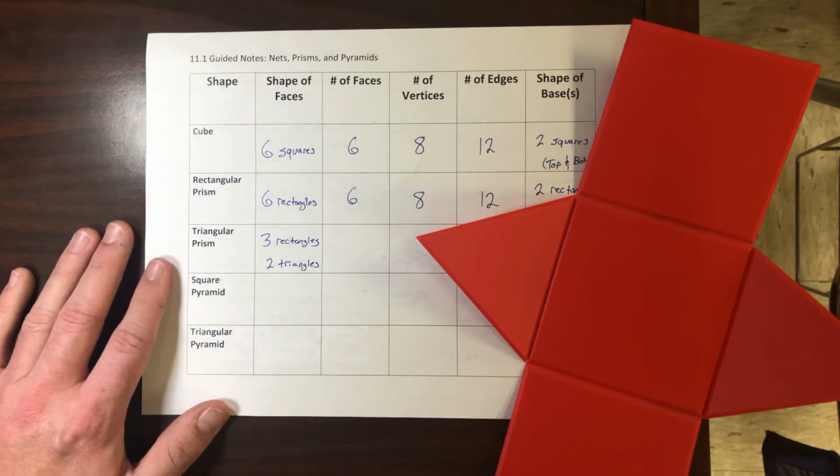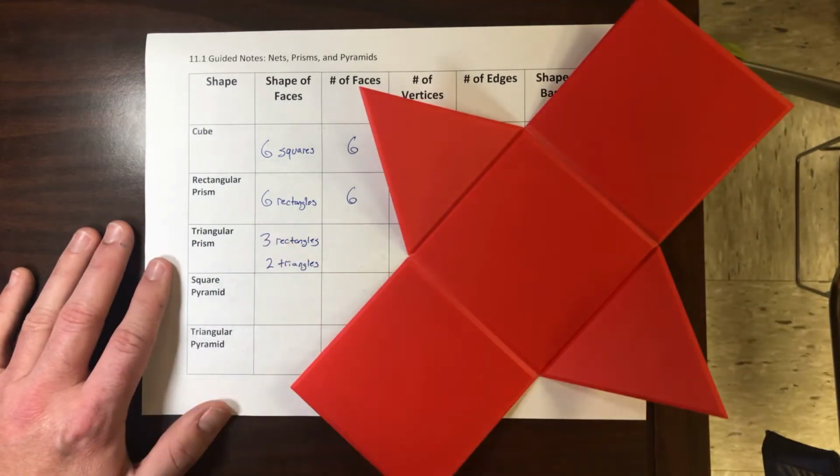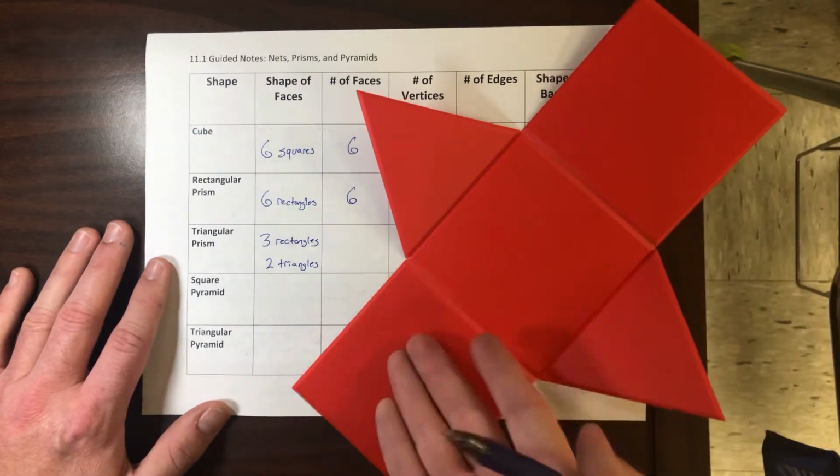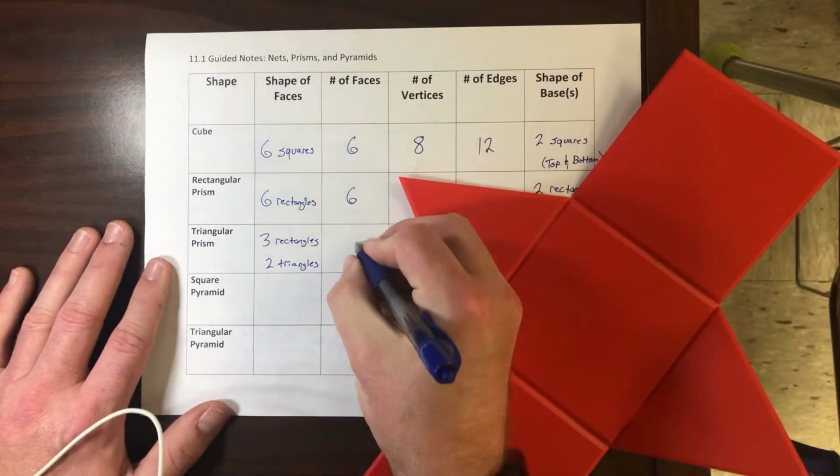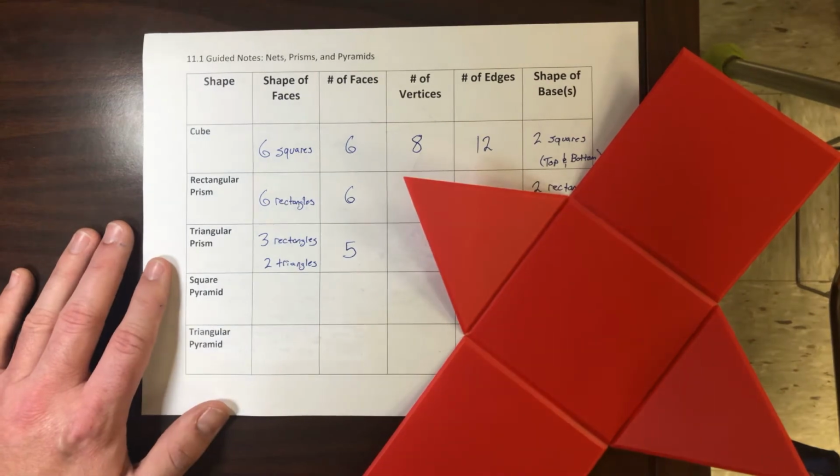How many faces are there? Well, 3 plus 2 is 5, but we can count 1, 2, 3, 4, 5. So 5 total faces, 5 total surfaces.